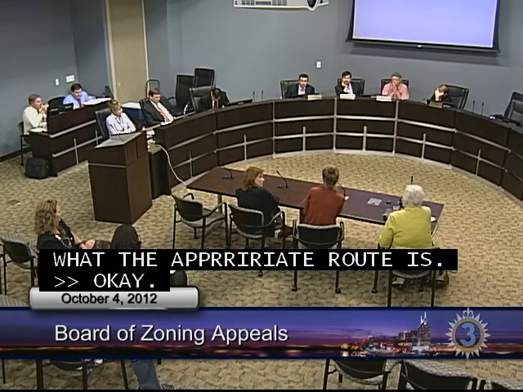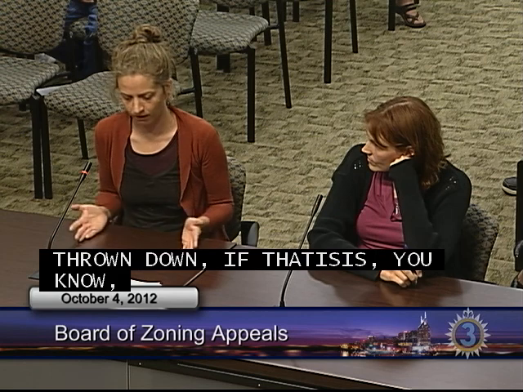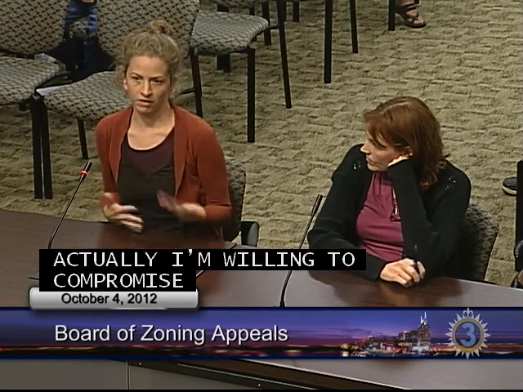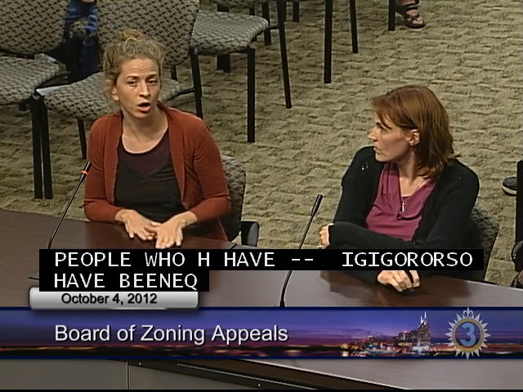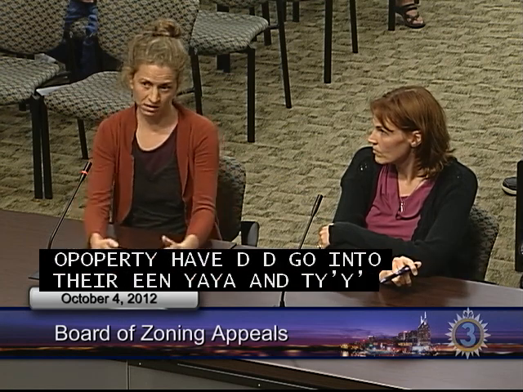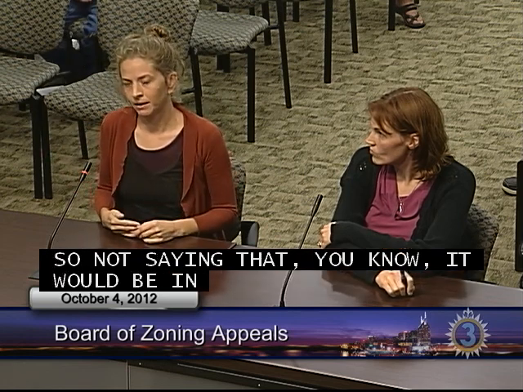May I say something about the parking? The man who came to look, and it's on the site plan, it wouldn't just be gravel thrown down. If that is decided, I'm willing to compromise on anything that will be of agreement with neighbors and with the board and whoever else is dealing with this case. I do know in the neighborhood, neighbors who have been required to have parking spaces on their property have had to go into their green yard, and they're required to have wood post outlines and have the gravel filled in there. So it's not just gravel thrown down, it's an aesthetically pleasing parking space.